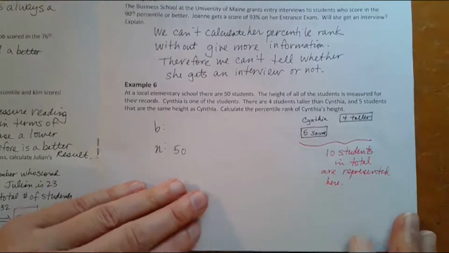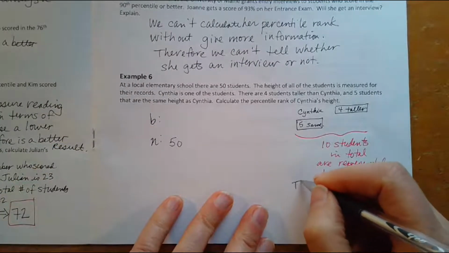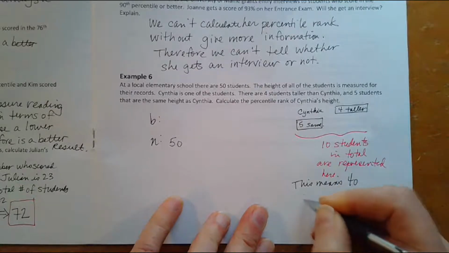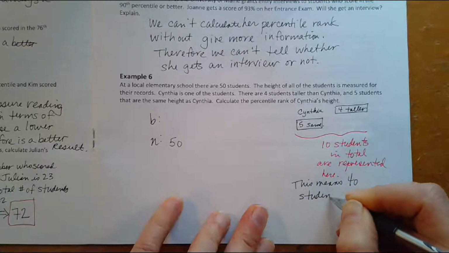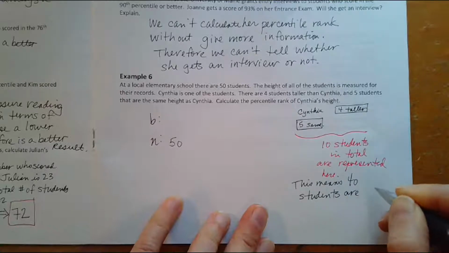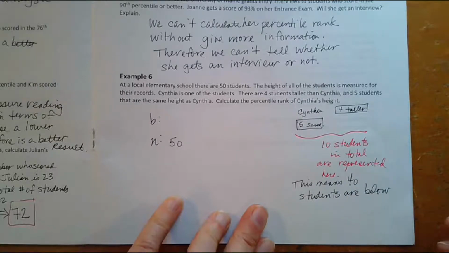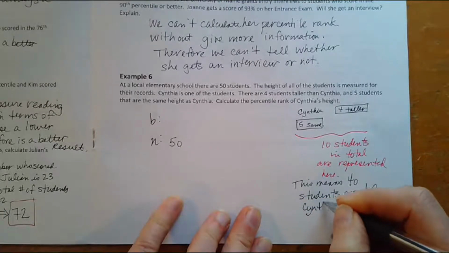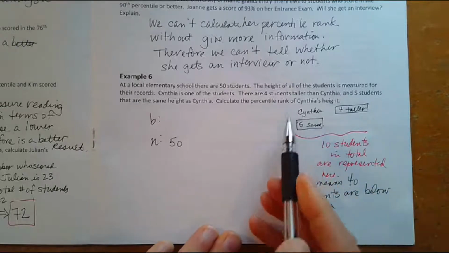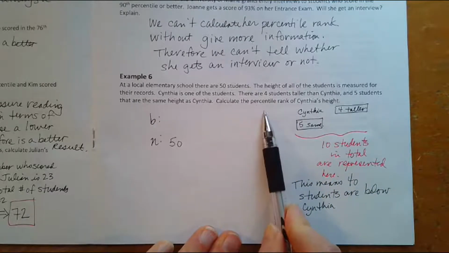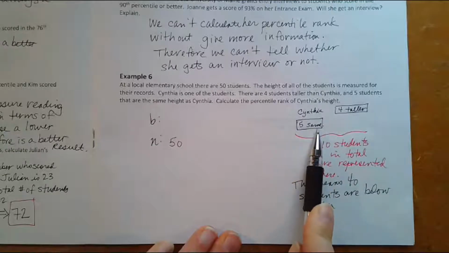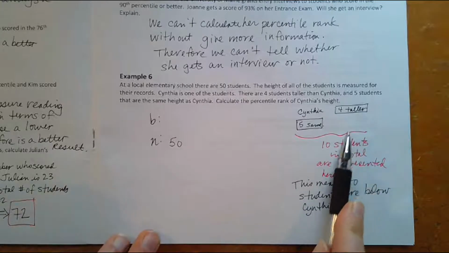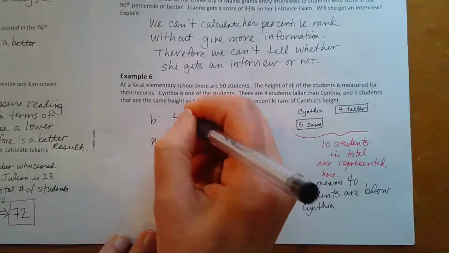And if there are 50 in total, this means 40 students are below Cynthia or Cynthia's height, right? Because I have 40 students here, and then I count 45, 46, plus 4 would give me my 50. So that's how I figured out what B was.